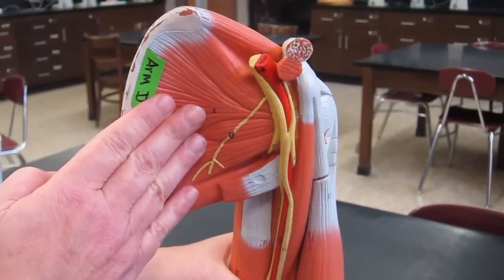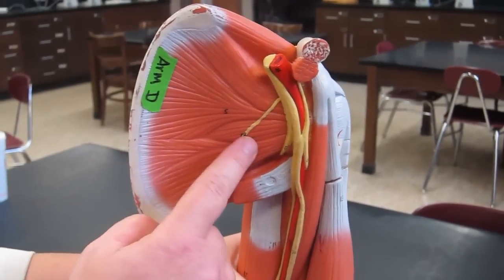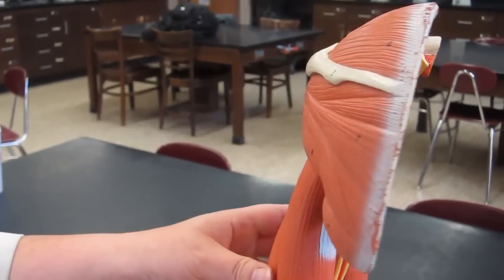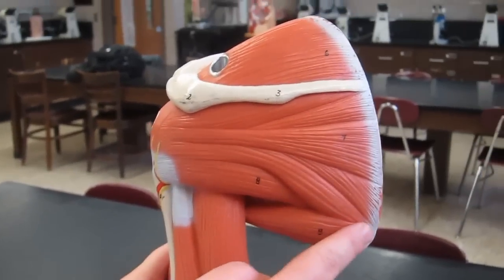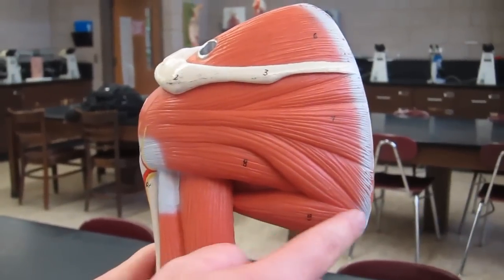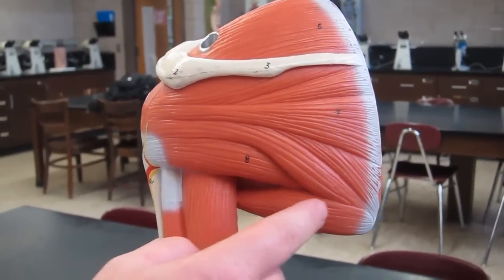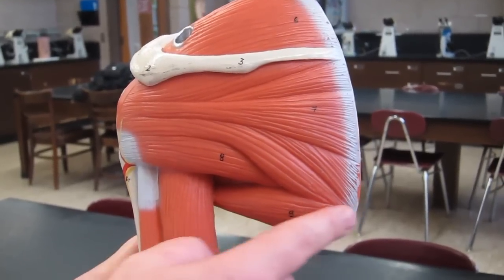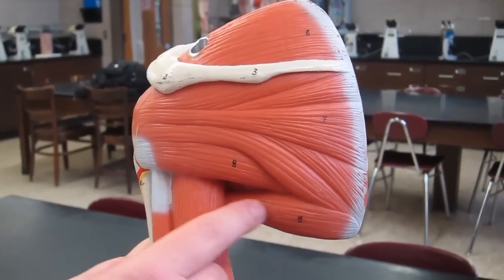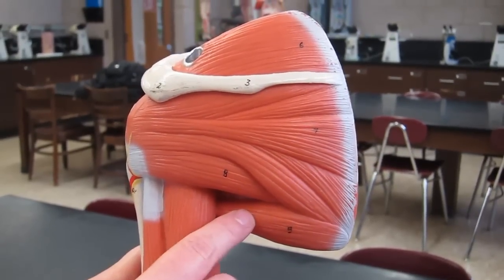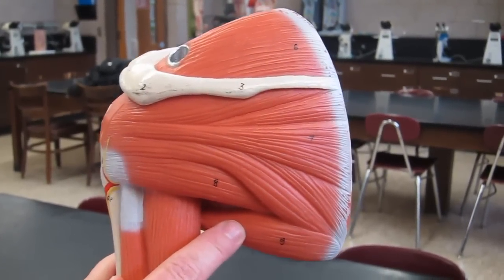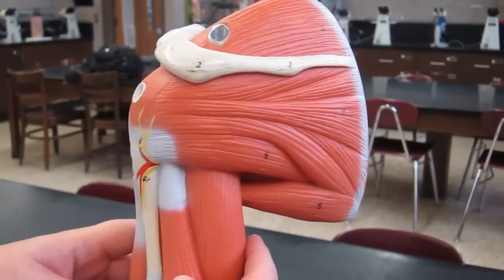It's on the opposite side of the scapula, and it has an insertion on the lesser tubercle. The teres major, excuse me, is the one that's on this side, but does not have a role in the rotator cuff, and you're not responsible for its origin and insertion, so I'm just going to move on from that one.